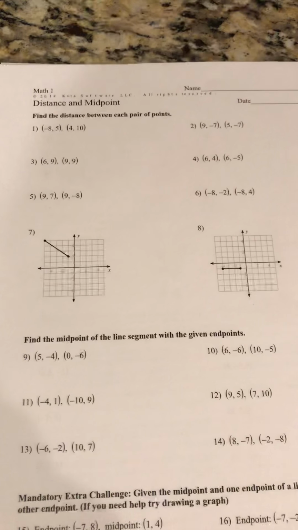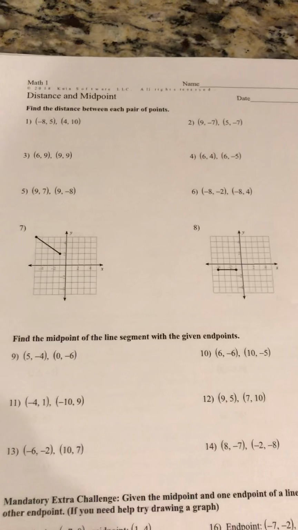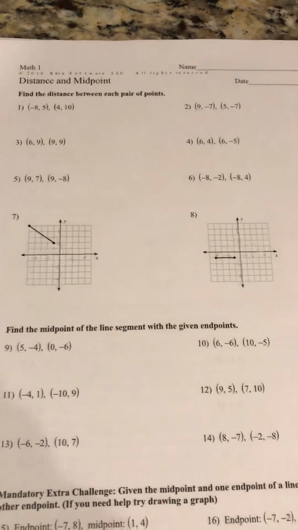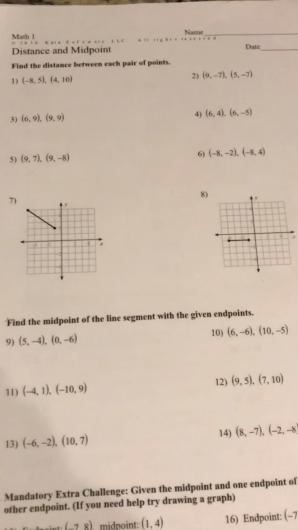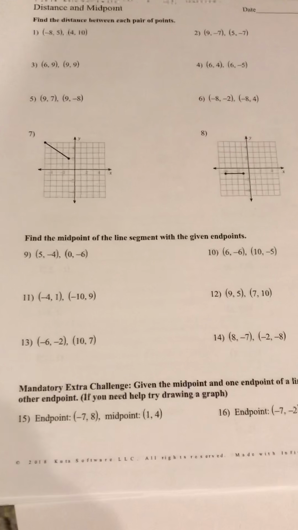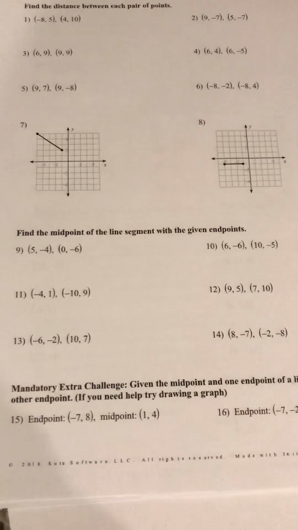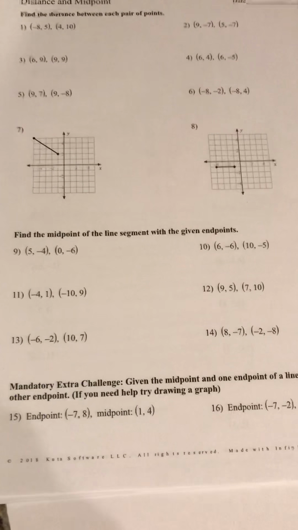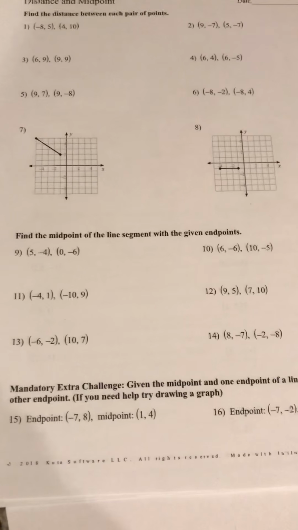Now you have 2 examples, 7 and 8, where you are given the actual graph. So you need to go onto the graph, identify your 2 coordinates, and then use the distance formula. 9 through 14 are using the midpoint formula. Okay? Be careful with your negatives. Don't drop them. Okay? Make sure that you don't forget about them.